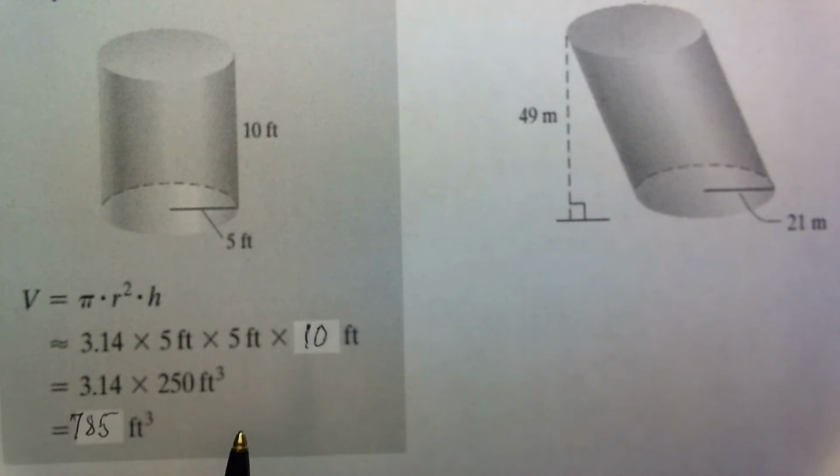When it's volume, it's always some quantity like feet raised to the third power. Length would be feet, area would be square feet, and now that we talk about volume, it is cubic feet.